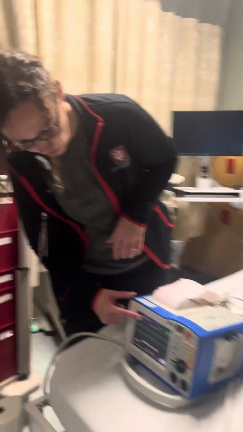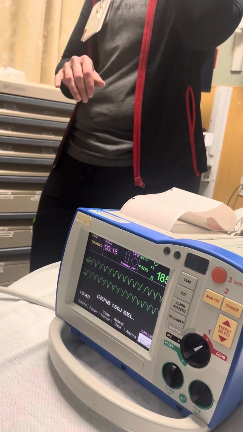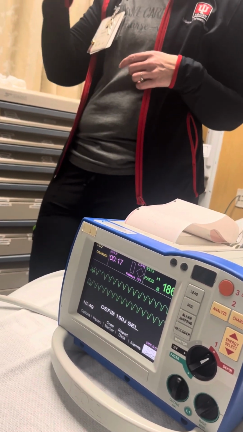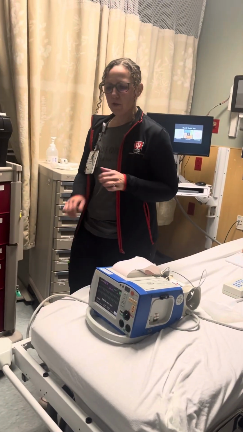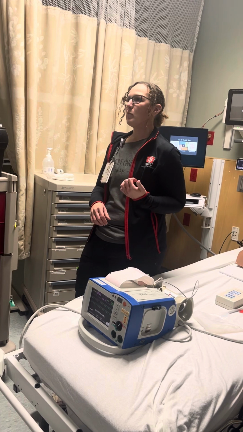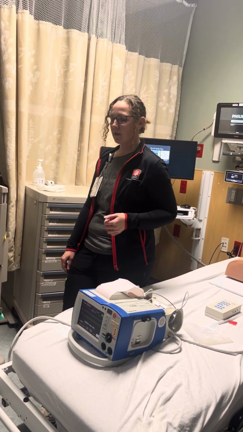If you are going too slow, you will hear a metronome kick in, telling you with the beat to go faster. And if you're not pushing deep enough, it will tell you to push harder, and then it will also tell you if you're doing good compressions.